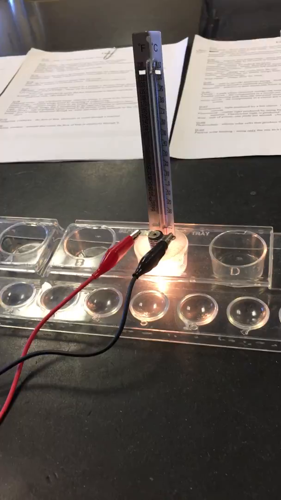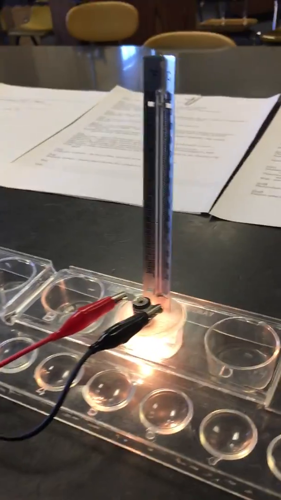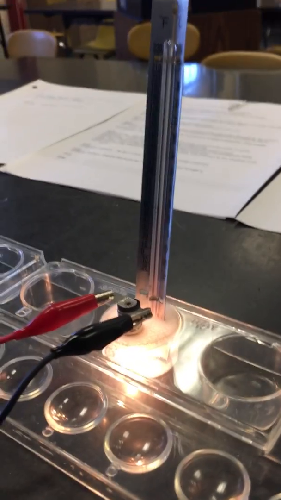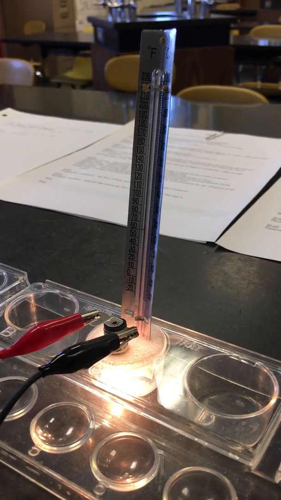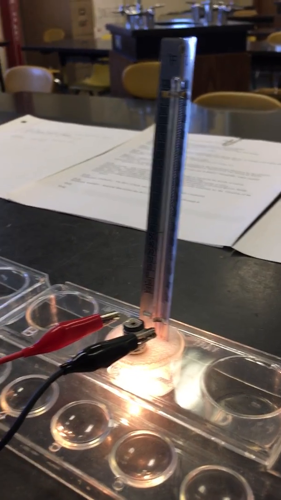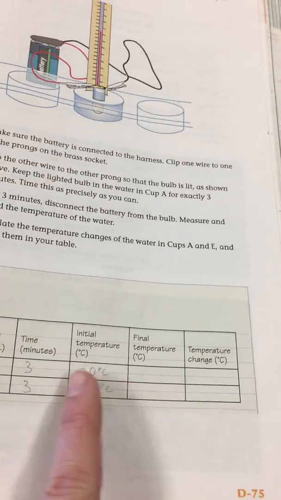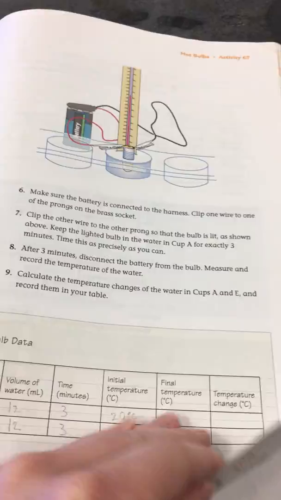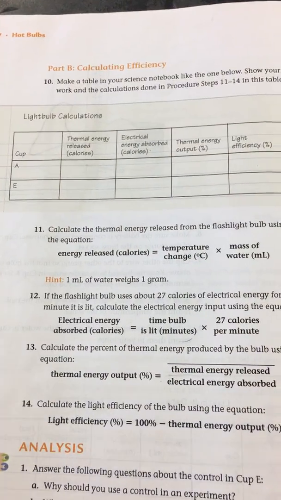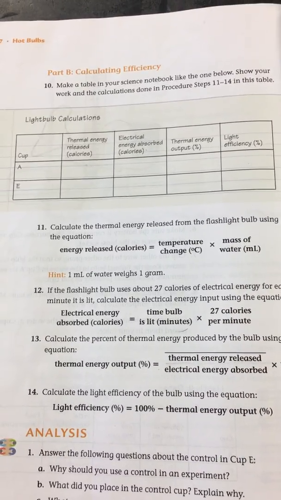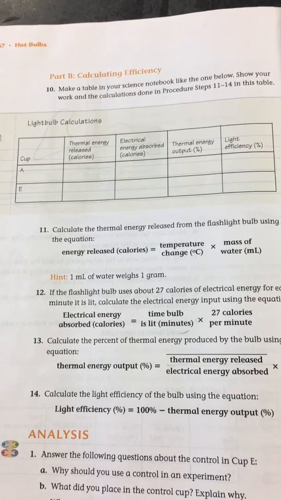As I am sitting here waiting for 3 minutes, we will wait for the temperature change. We talked about temperature change. A temperature change is the final temperature minus the initial temperature. That will give us our temperature change. We had previously done temperature change in other labs, such as the Burning the Cheeto lab and the Measuring Calorie lab.